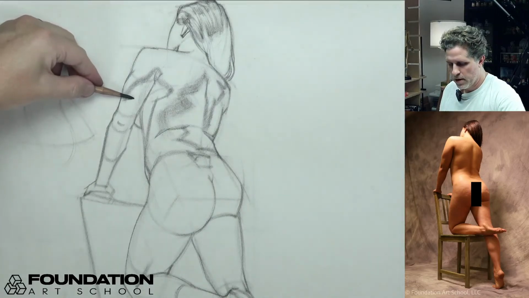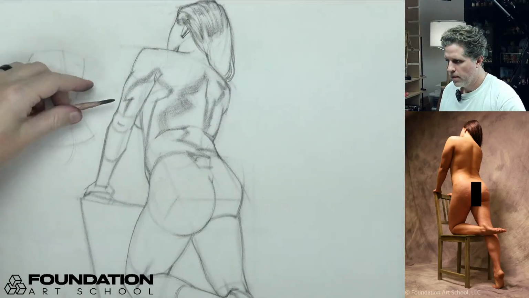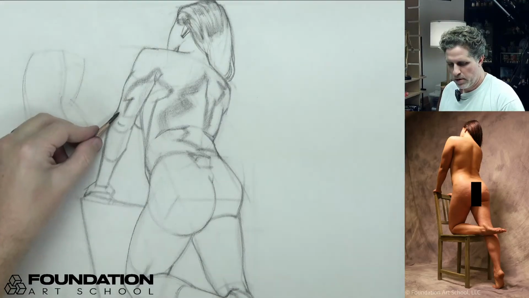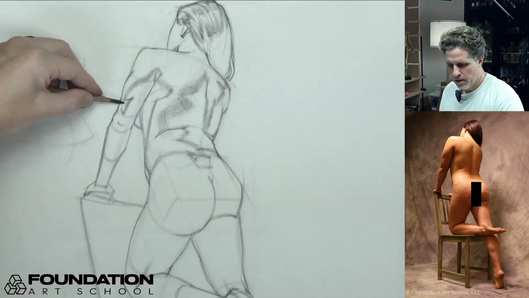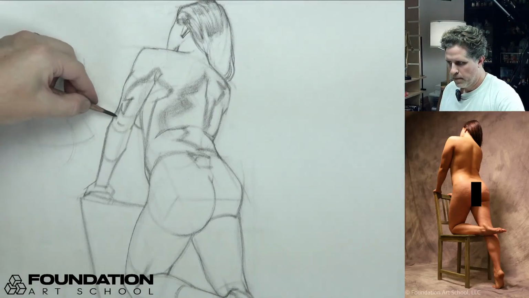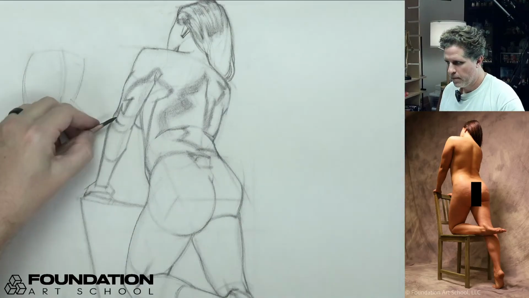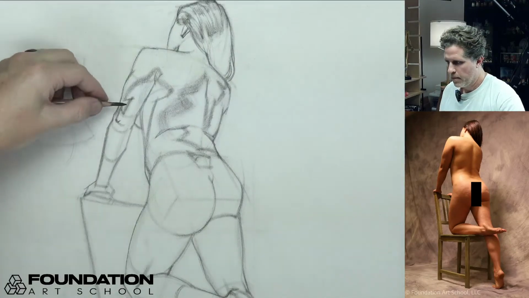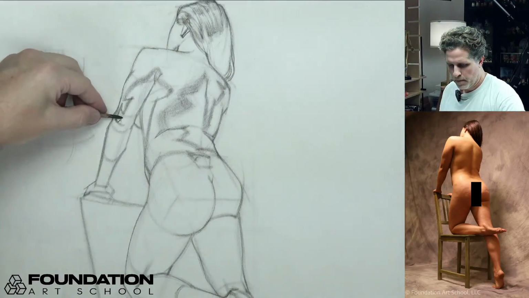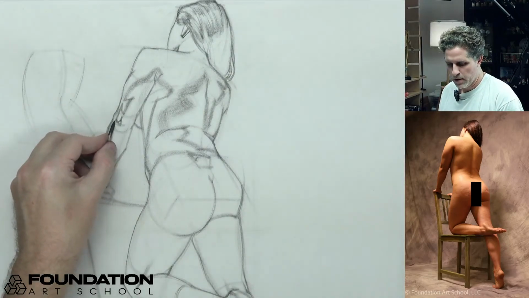Drops down along that medial tricep head. And then we're picking up just a little bit of shadow up in here. And then you get a little bit of elbow down in this area.